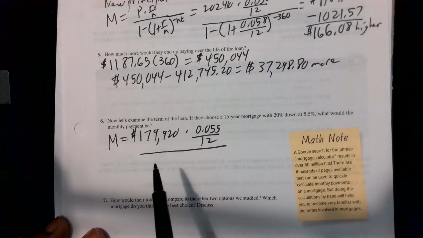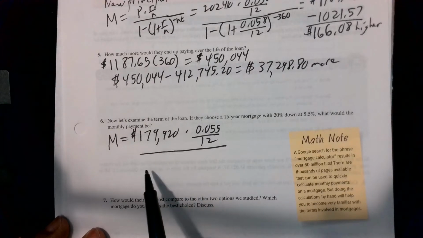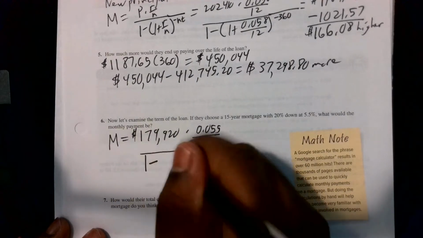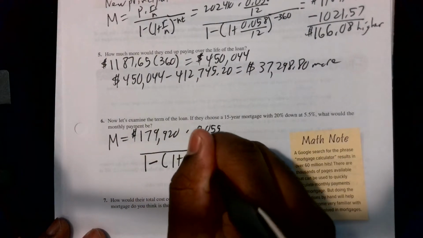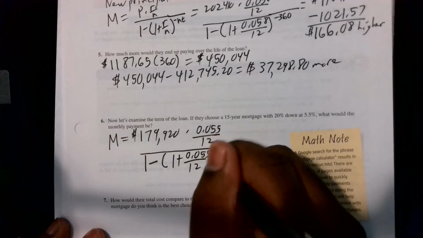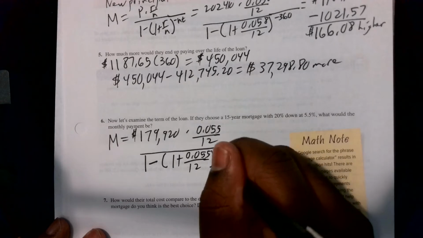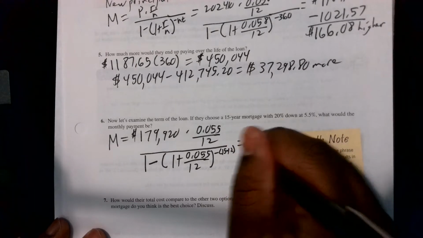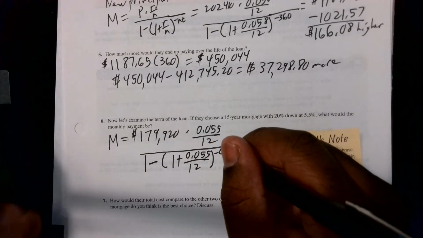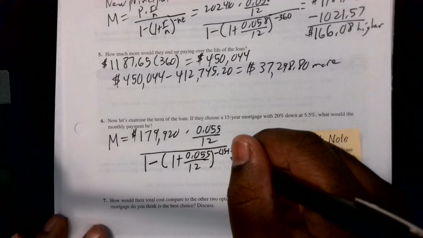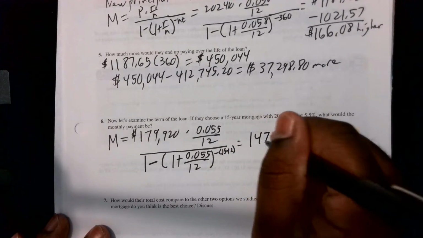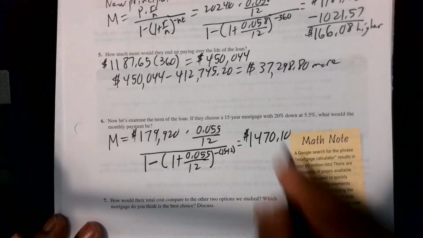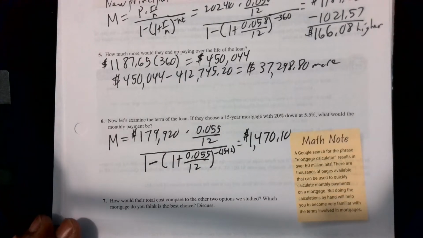Now this 179,920, if you look back at page 17, it will show you how much that lowers the loan after a 20% down payment. Okay, now divided by 1 minus (1 plus 0.055 over 12). And then it's a 15-year mortgage, so we have negative 15 times 12. Now, 15 times 12 is really 180, so this would be a negative 180. So when we put this in our calculator, it'll be $1,470.10. That would be our monthly payment to pay it off 15 years earlier.